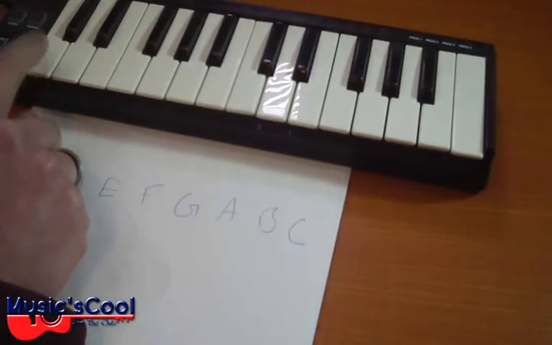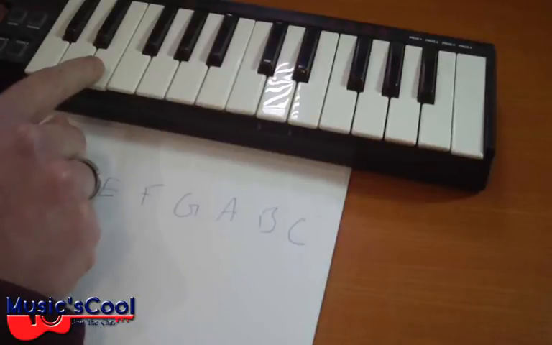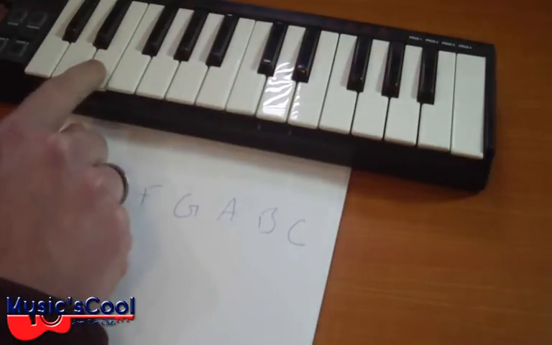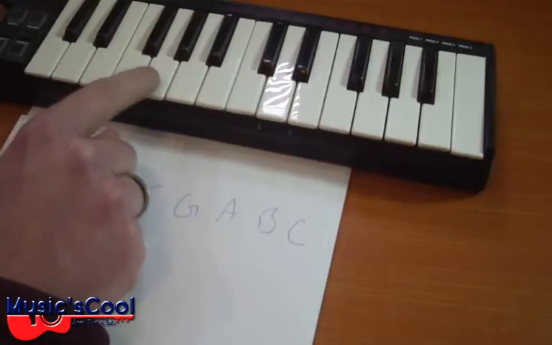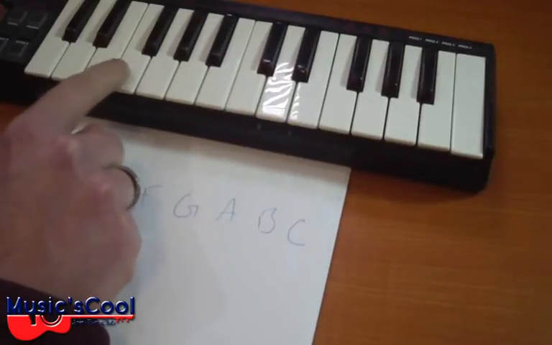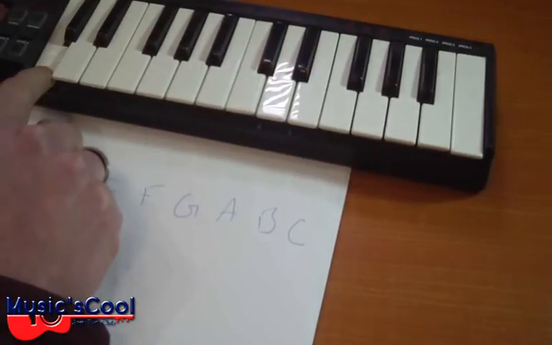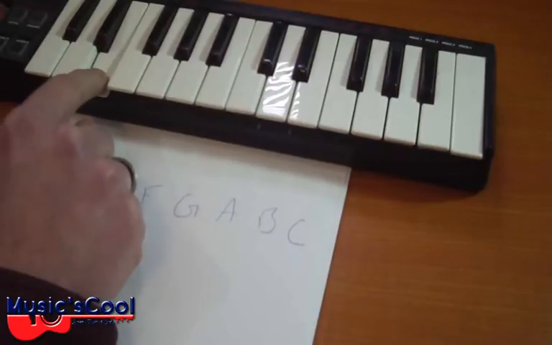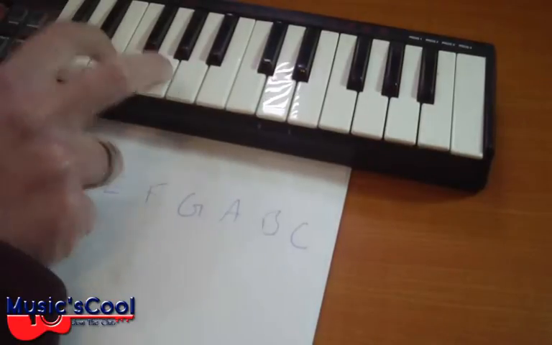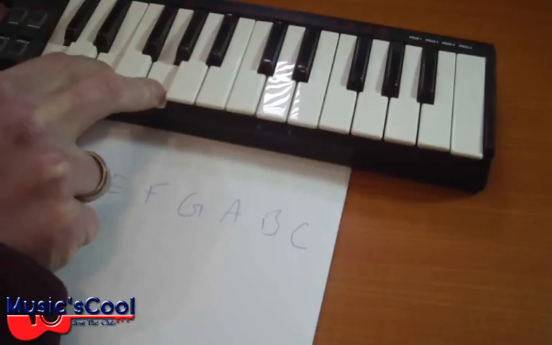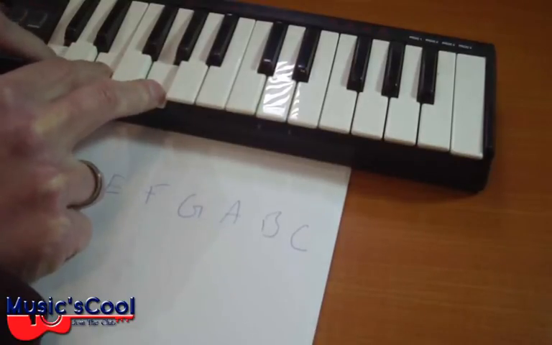The distance from this note to the 3rd note of the scale is called a third, and from here to here is another third. It's a slightly different third, but we won't get into that right now, okay? So we play one note, we go up a third, we go up another third, and we play those notes together, and we've got the chord, which in this case is a C chord, okay?